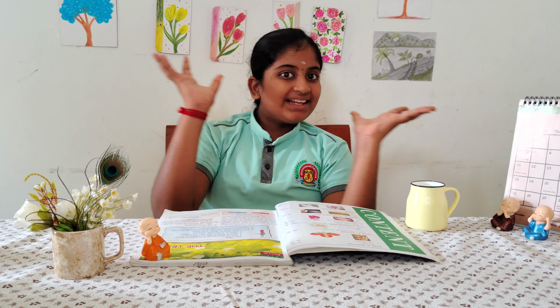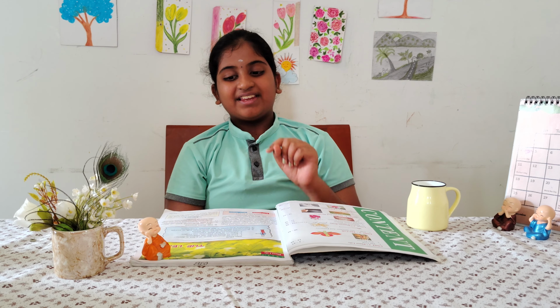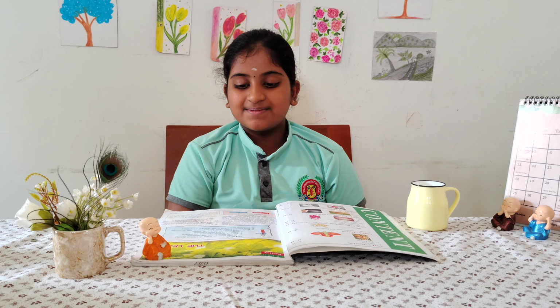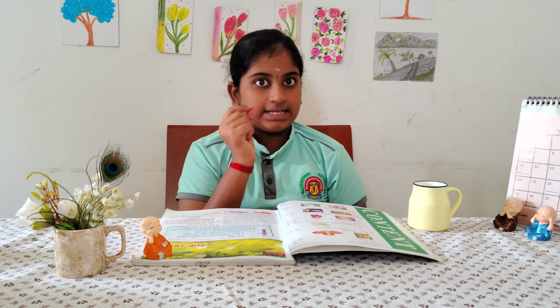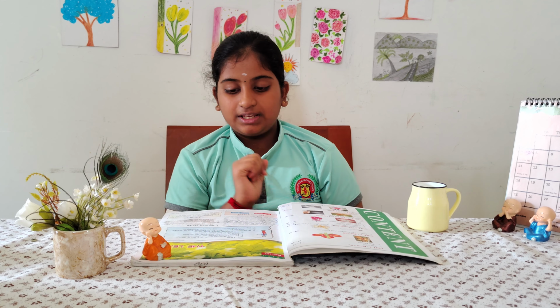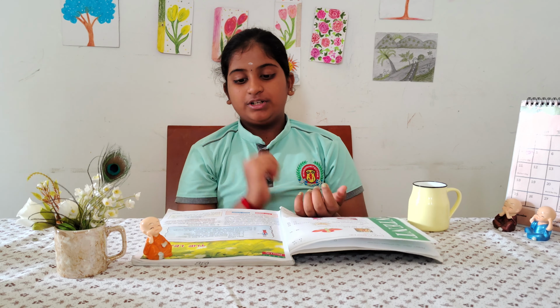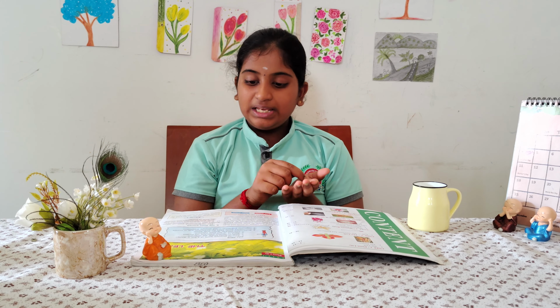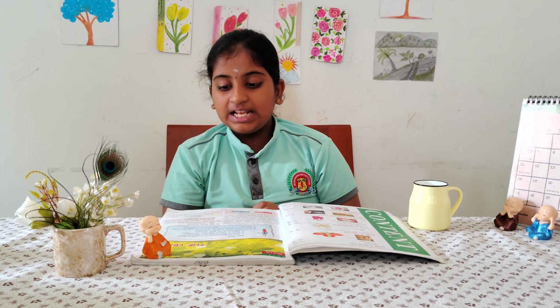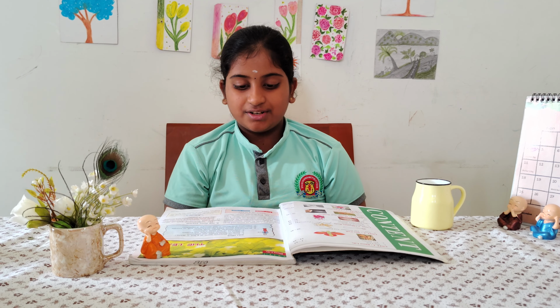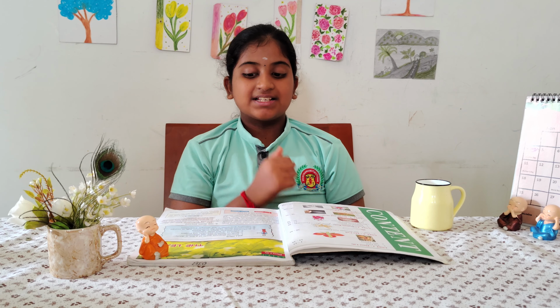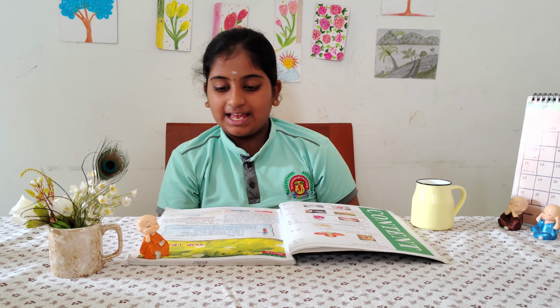Unit 1, Plant Life. Lesson number 1, the leaf. Syllabus. First one, external structure, parts of the leaf in detail. Kinds of leaves, simple to compound. Types of venations, reticulate and parallel. Functions of a leaf, main function. Modifications like tendrils, spines, scales and leaves.